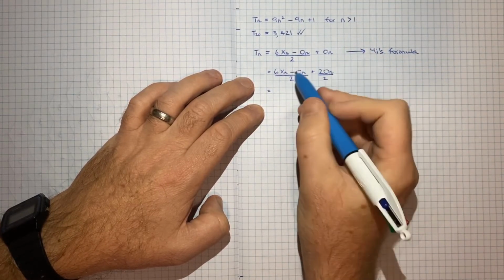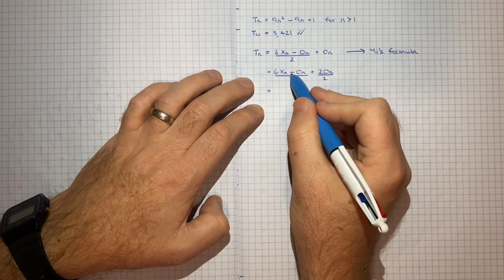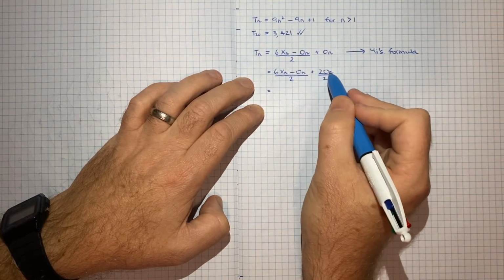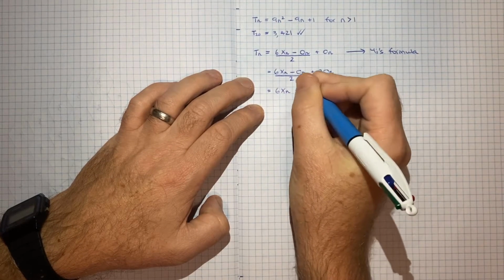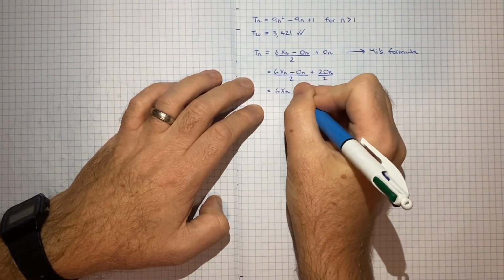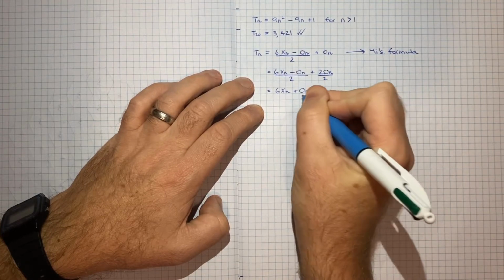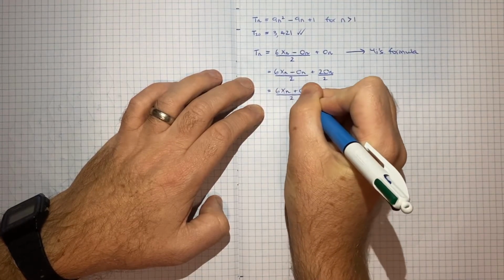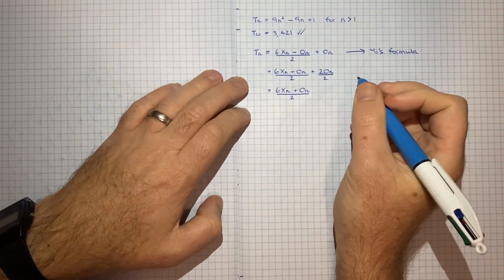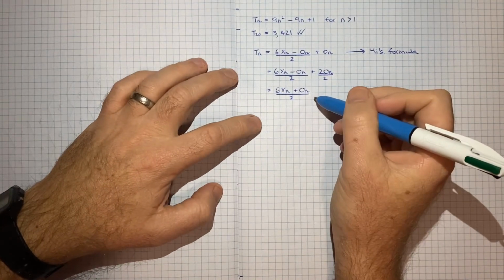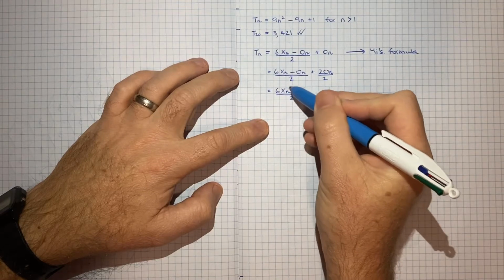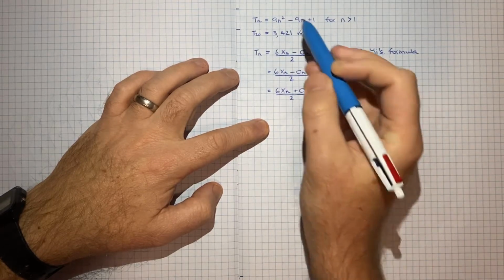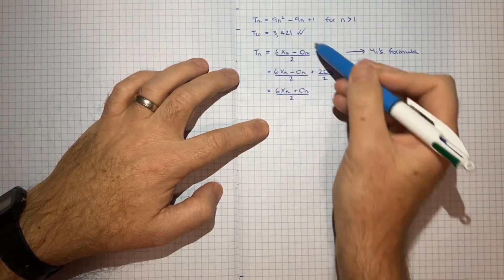So we get 6xn minus 1on plus 2on, which would end up just being 6xn minus 1 plus 2, which gives you plus 1. So plus on all on 2. And now what I can do is, if I can get a function for xn and on in terms of just n, then we can simplify everything down to here.